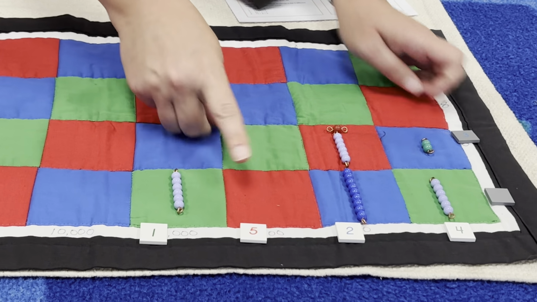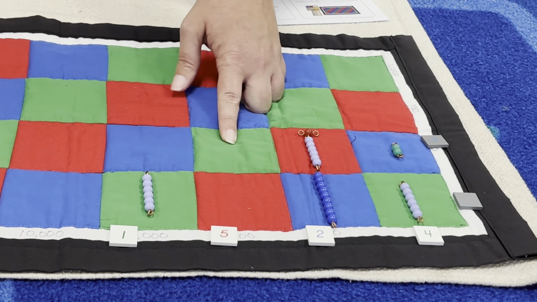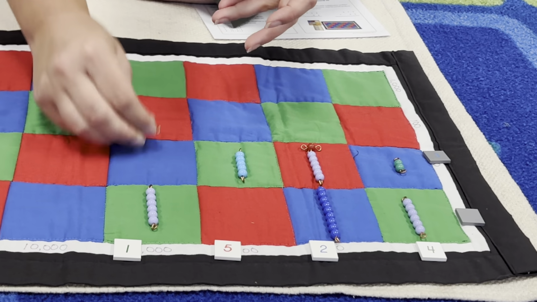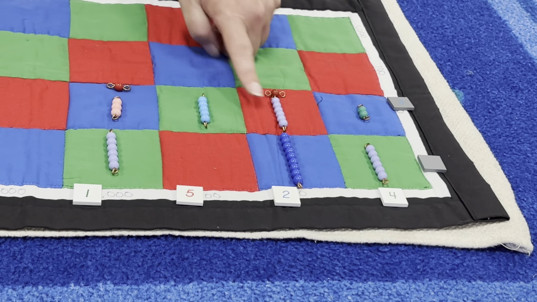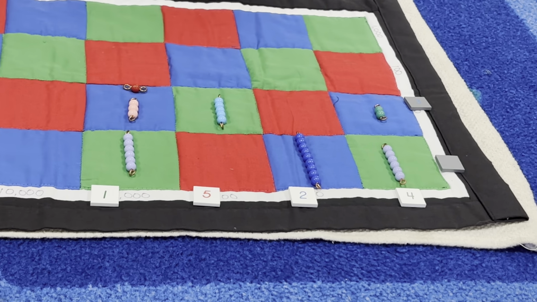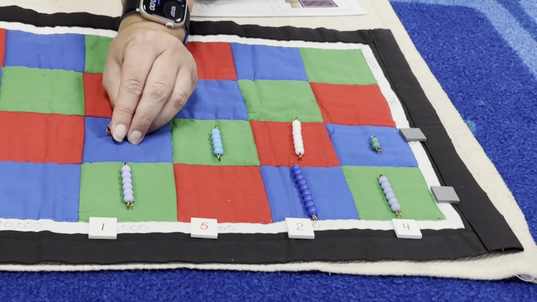3 tens times 5 hundreds is 15 thousands. Write the 5. Carry the 1. 3 tens times 1,000 is? 3,000. 3 ten-thousands. Oh, 30,000. So now we're going to make our exchanges, right? We only have one bead here. 6 plus 1 is? 7. Good, right? 5, and then 3 plus 1 is? 4.